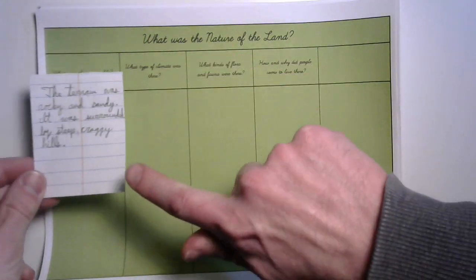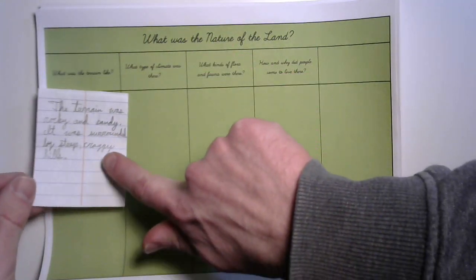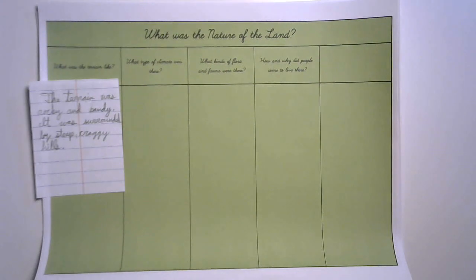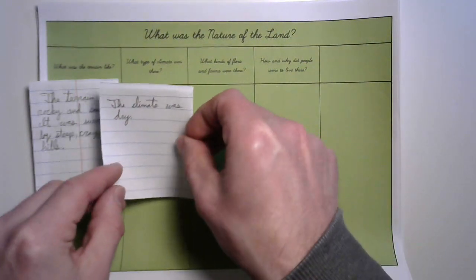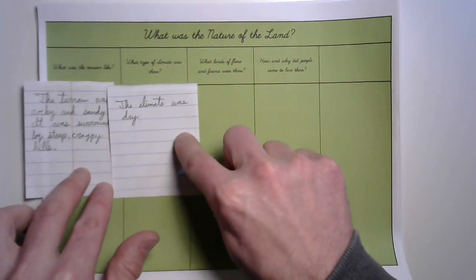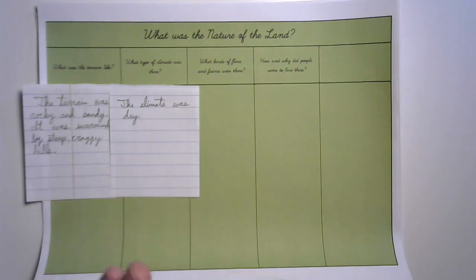I'm going to write that in complete sentences, actually. The terrain was rocky and sandy. It was surrounded by steep, craggy hills. If there's any other details, I could definitely put some more here. That next question, what type of climate was there? Well, it was hard to see. It talked about how the terrain was rocky and sandy and dry, so I'm going to assume that the climate was dry as well. Doesn't sound like a lot of fun, but, to each his own.